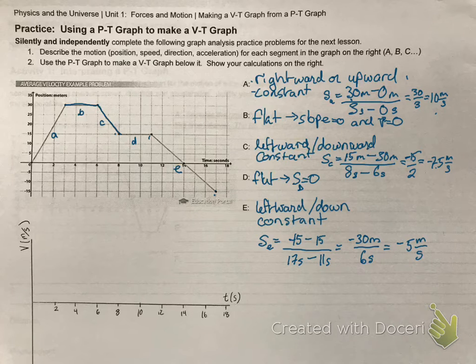Sometimes you have to erase. We'll do it at intervals of 2. So 2, 4, 6, 8, 10. And negative 2, 4, 6, 8, 10. Make sure you mark those as 2, 4, 6, 8, and 10. This is also -2, -4, -6, -8, and -10.